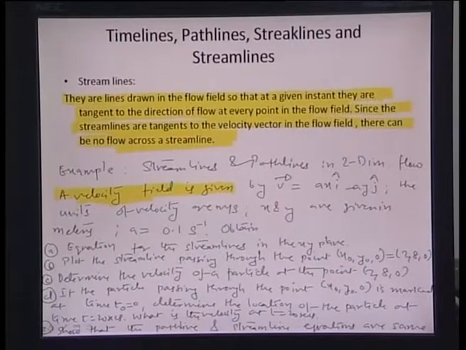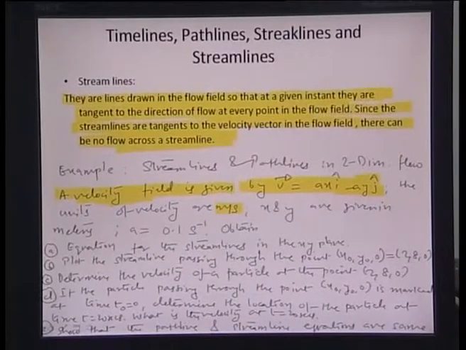In this particular example, a velocity field is given by the expression v = ax i cap minus ay j cap. x and y are the position coordinates, a is some constant, and i cap and j cap, as you know, are unit vectors in the x and y direction. The units of velocity here are meters per second. A is given by the expression 0.1 second inverse, just to be consistent in the dimensional aspect of this equation.